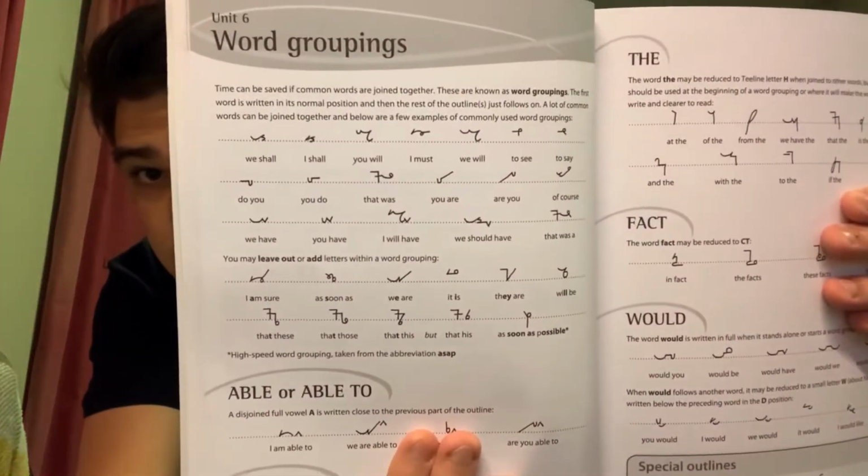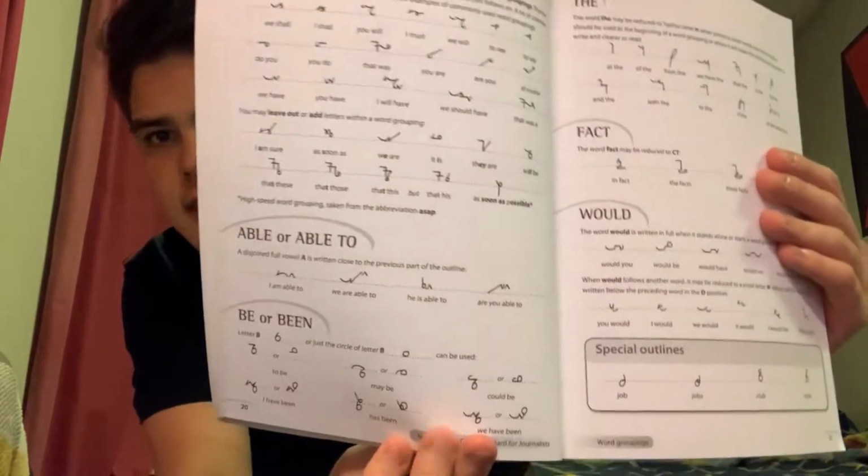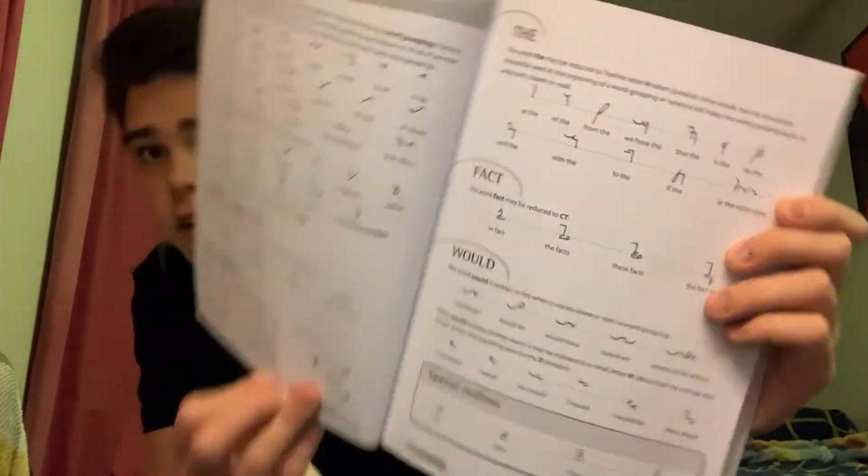As you can see, it's about word groupings, to which it'll be like we shall, I shall, I will have, stuff like that. So the common words you will get together, like I have to. So words you commonly hear together are then mashed into one symbol basically, and it gets quite complicated, as you can see on both sides. So like able to is literally the symbol of A next to whatever word. So if you want to say I am able to, you put I am and then you put able to on its own separate.